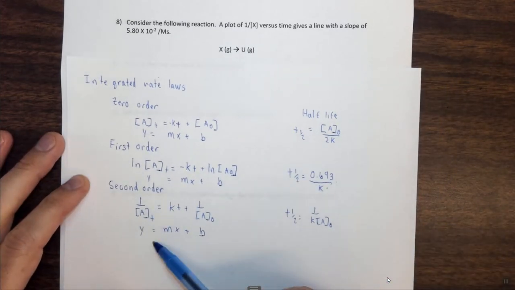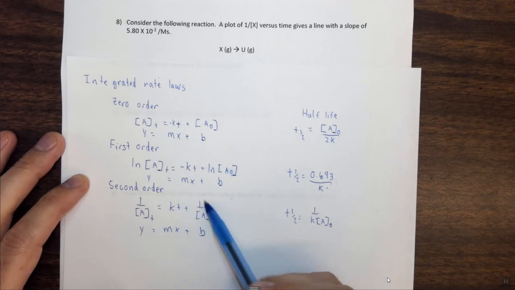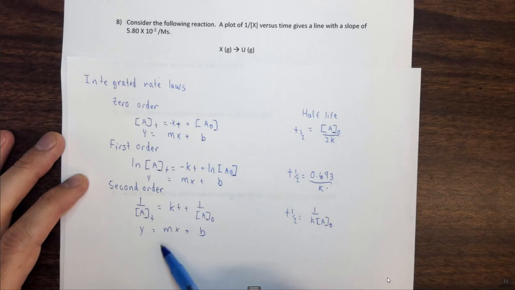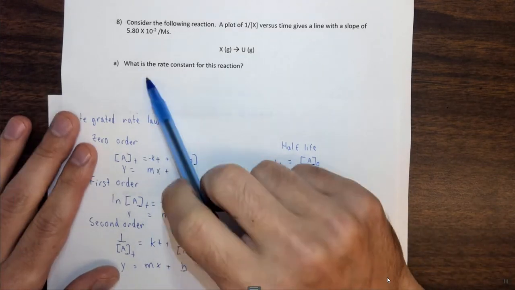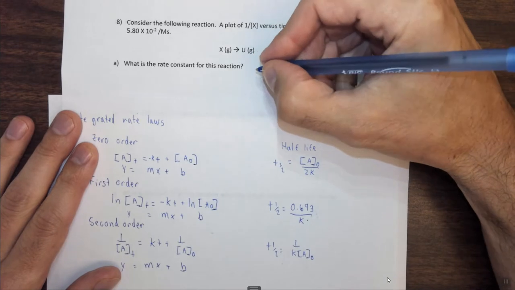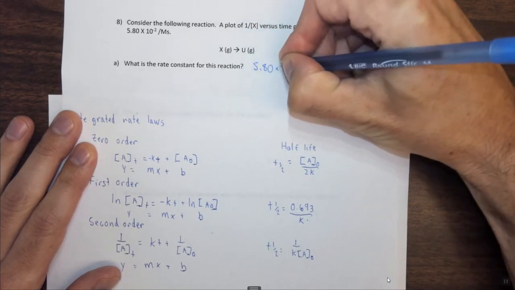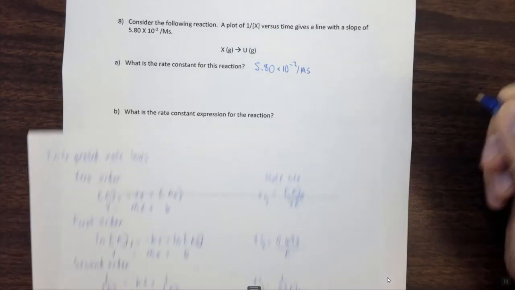Because we made y 1 over x with respect to time, and we made x time, and we got a straight line, which means this equation follows the general formula of the straight line, y equals mx plus b. We further know that k is equal to m, where m is the slope. So it asks, what is the rate constant for this reaction? Well, the rate constant is just the slope, which in this case is 5.80 times 10 to the minus 2 per molar second.